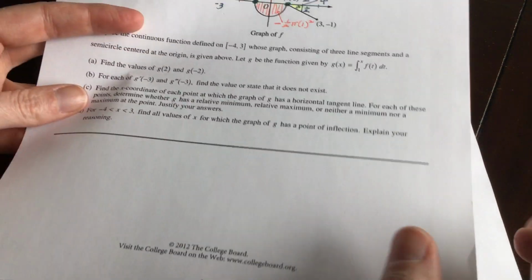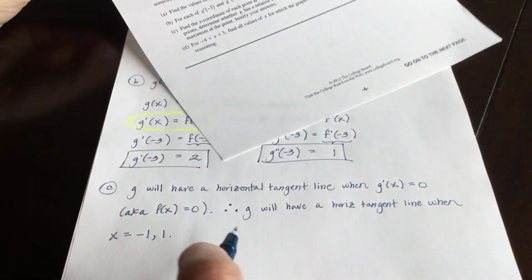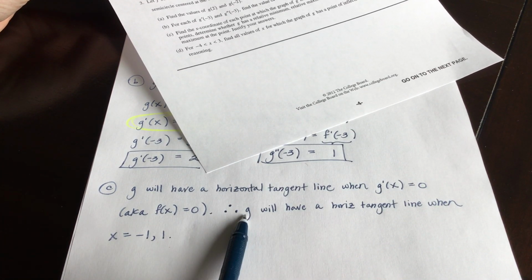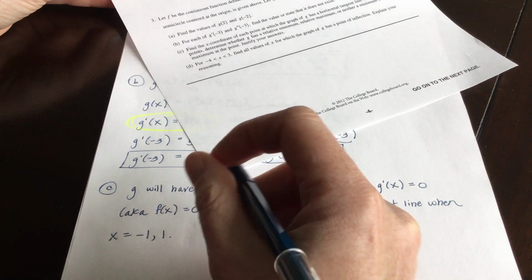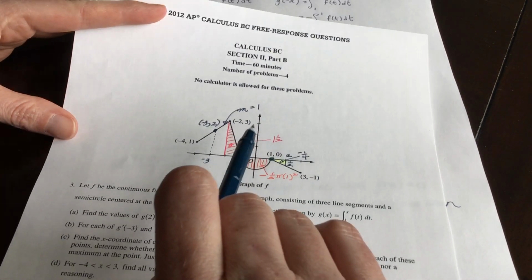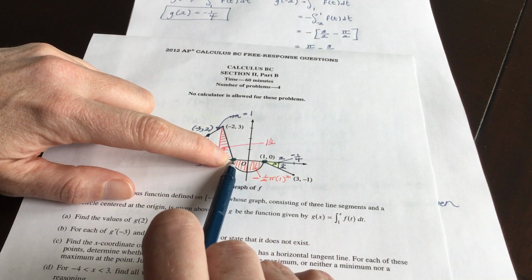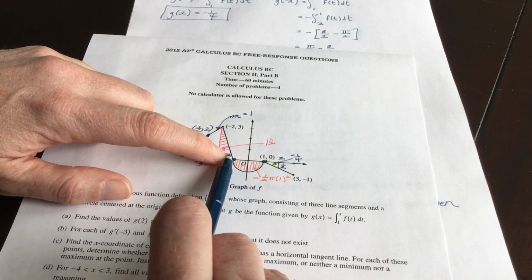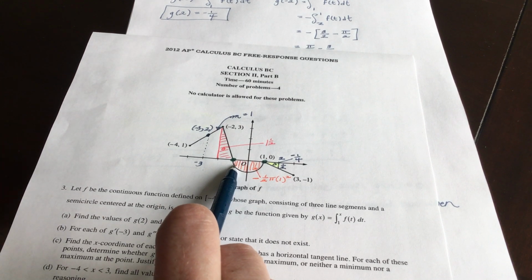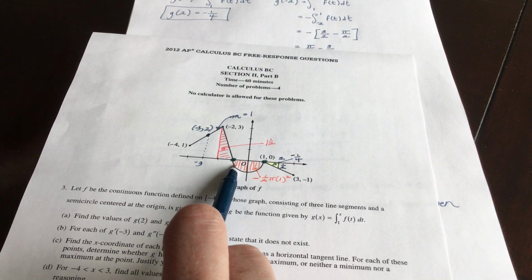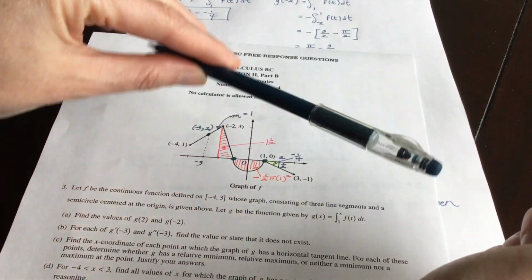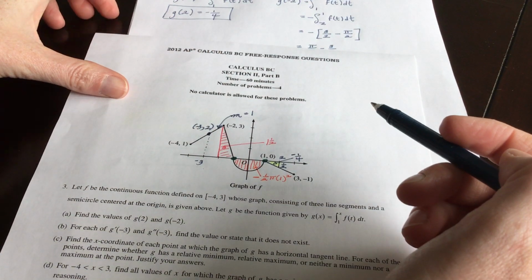So let's look at -1. G prime, so we're looking for what G prime does. G prime is the same as F, right? So at -1, what does the value of F do? It was positive and now it's negative. So that means G prime was positive and then it was negative. So that means you'd go from a positive tangent line to a negative one at -1. So you'd have a maximum value there.